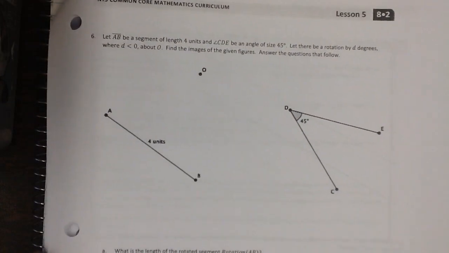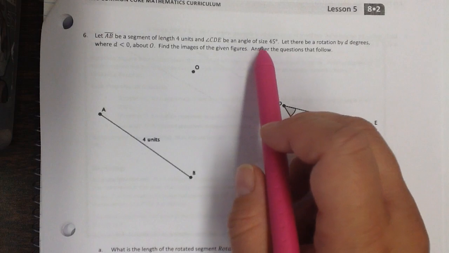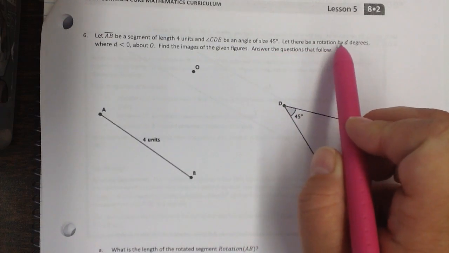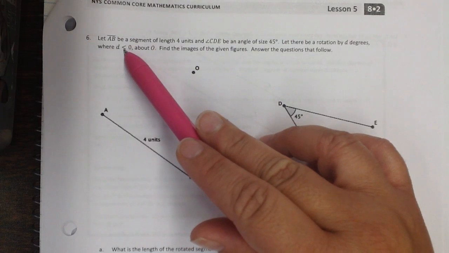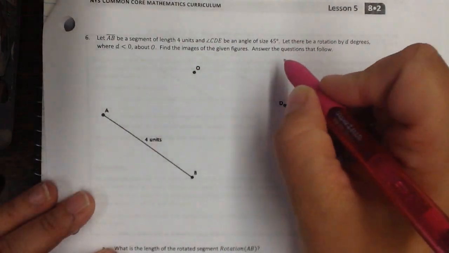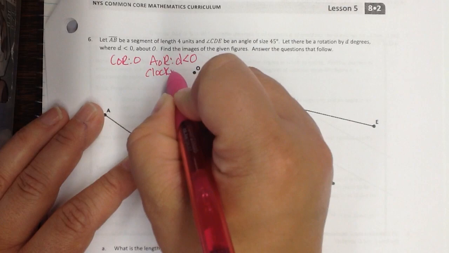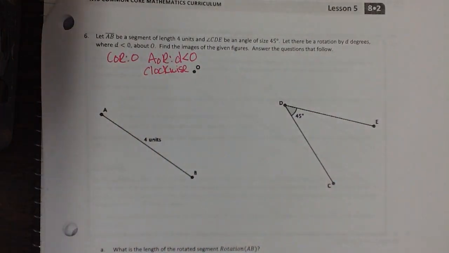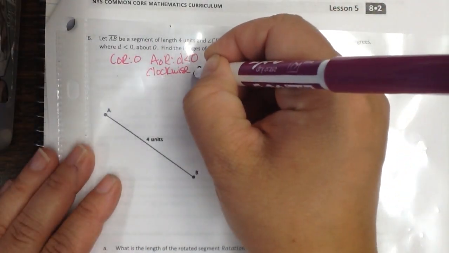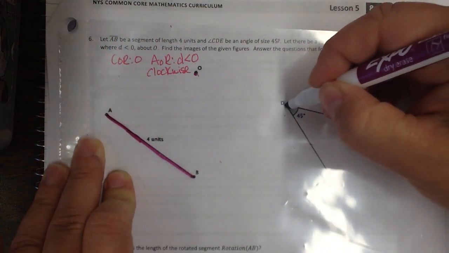Now we're going to move over here and look at number 6. Let AB be a segment length of 4 units and angle CD be an angle the size of 45 degrees. Let there be a rotation of D degrees where D is less than 0 about your center O. So our center of rotation is O, and our angle of rotation D is less than 0. That means we're going to go clockwise. So we're going to line this up to our point, our center, our line, and our angle.